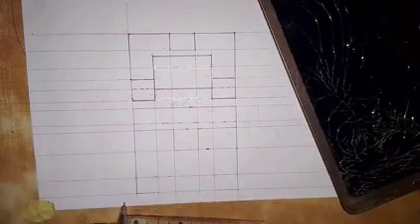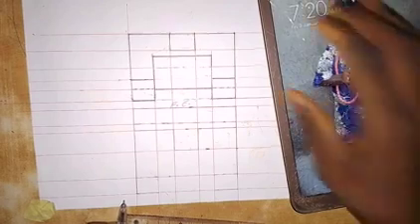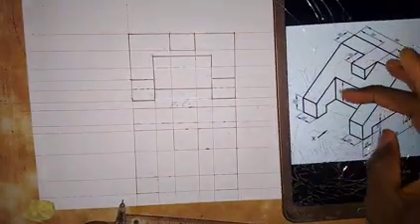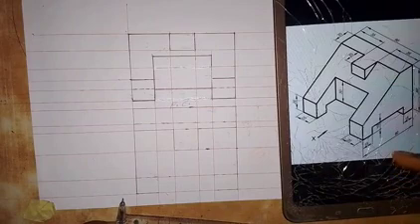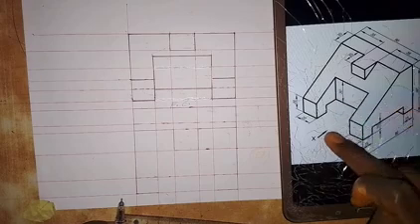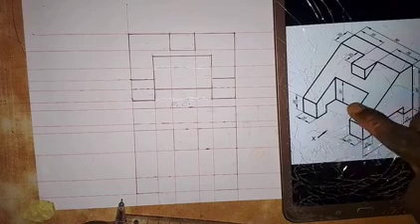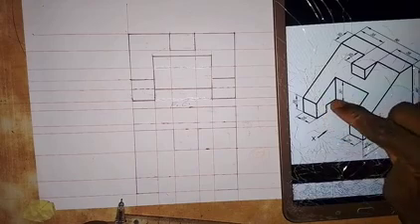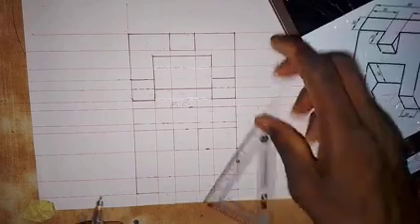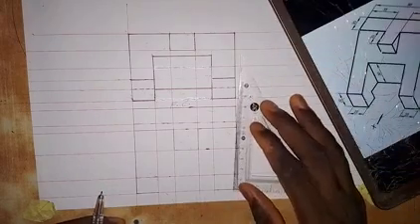Okay, so this line that we have here is away from this, and the distance from here to this point, if we have that from here to here is 15, then from here to here also will be 15 millimeters, that's 30 millimeters. So we have to take a measurement.